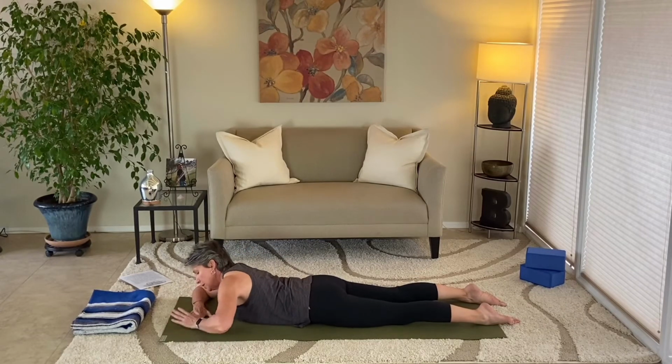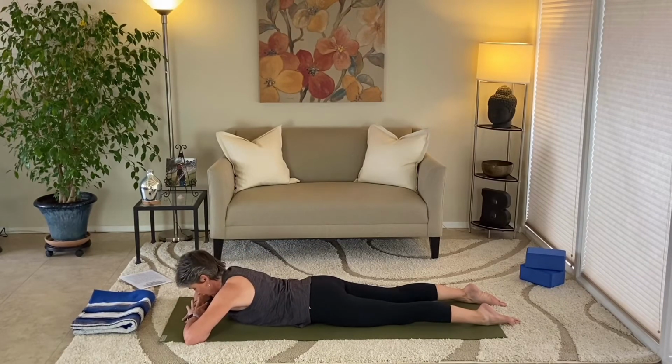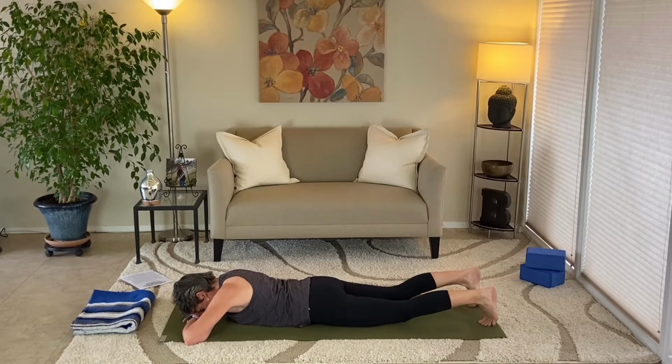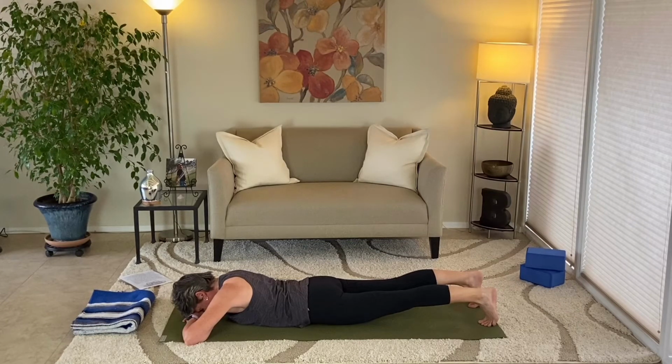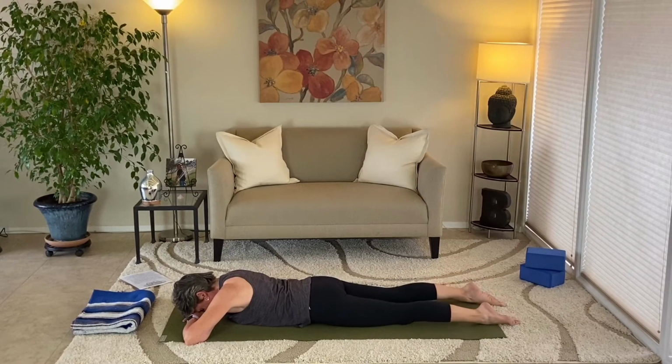Fold your arms. Rest your hands on top of each other. And then rest your forehead on the hands. Curl your toes under and press the heels away from you as the knees lift up. So a big stretch in the back of the legs. Good. Then bring the tops of the feet down to the mat.